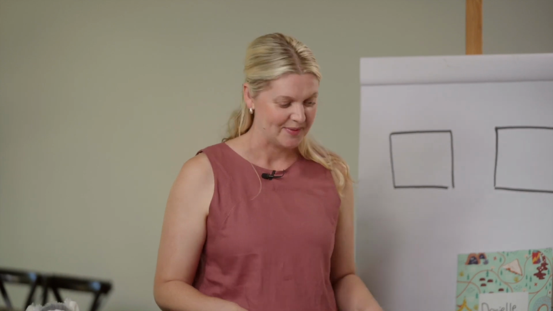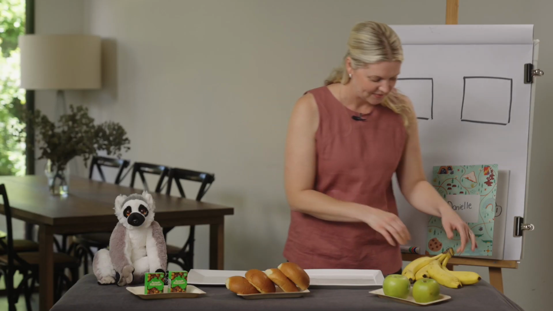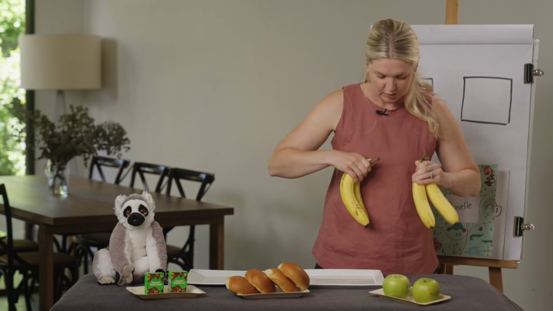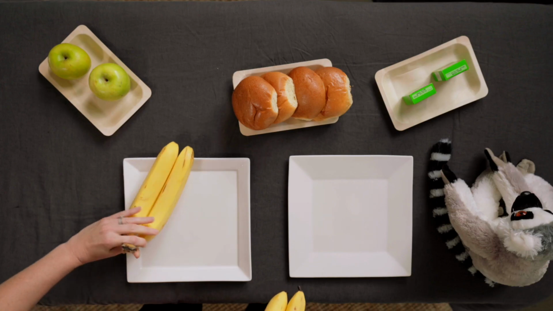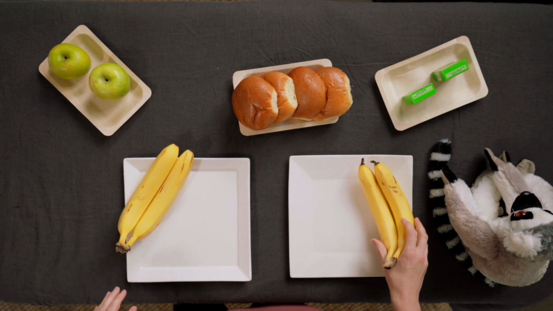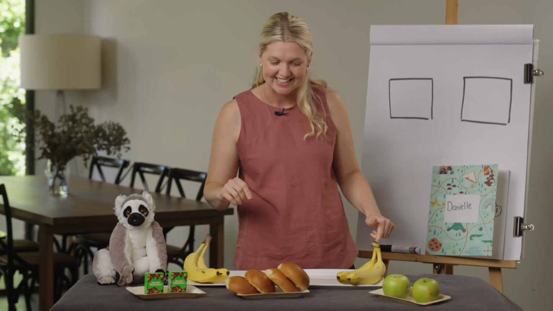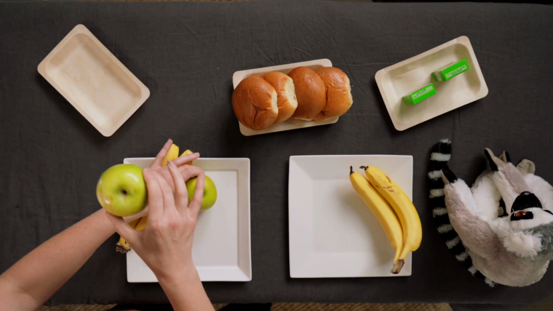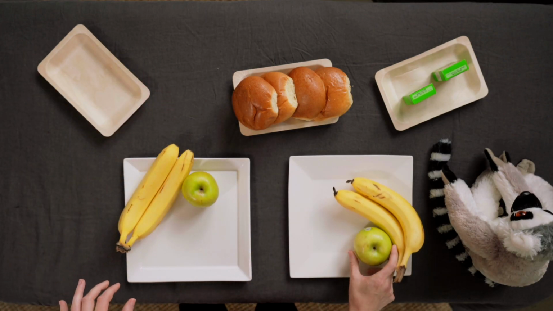So how did you go? Let's work through this together. We'll start with the bananas. Now, I can see straight away that there's 2 and 2. So I know that I get 2 and Lenny gets 2. Did you have that drawn? Now, we'll do the apples. 1 for me and 1 for Lenny.